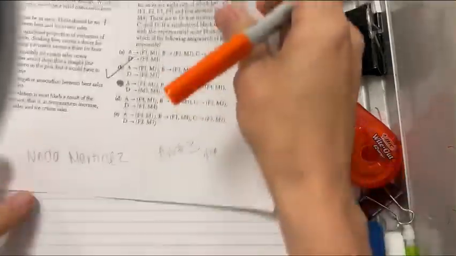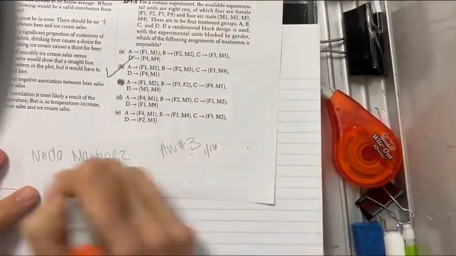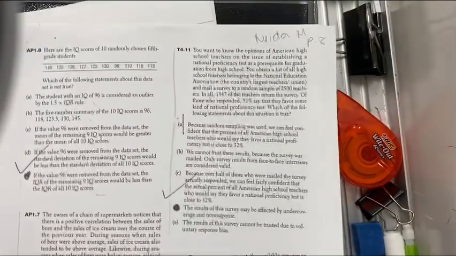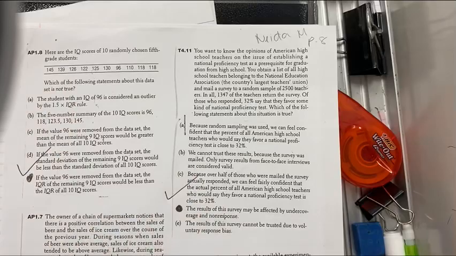We're going to do homework 3. Okay, so make sure you put your name on it and you've labeled it homework 3. So if you missed this question, we'll start there first.